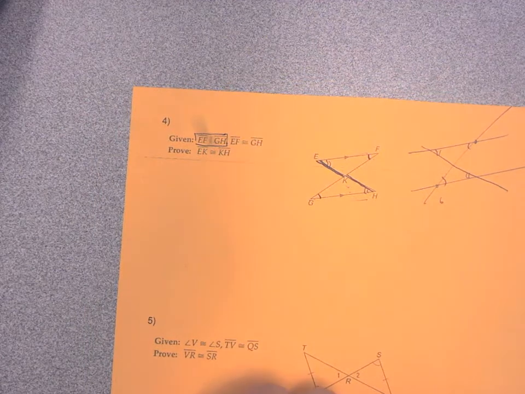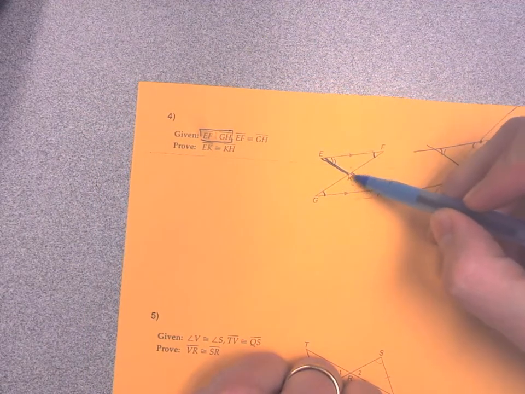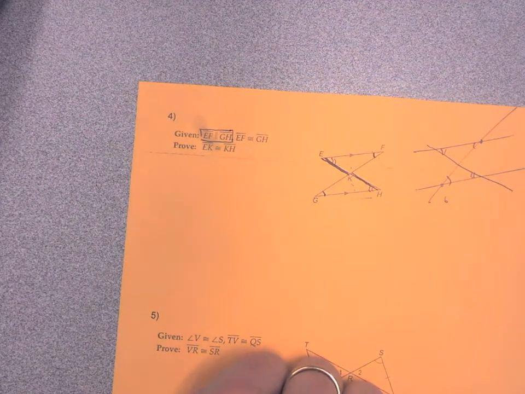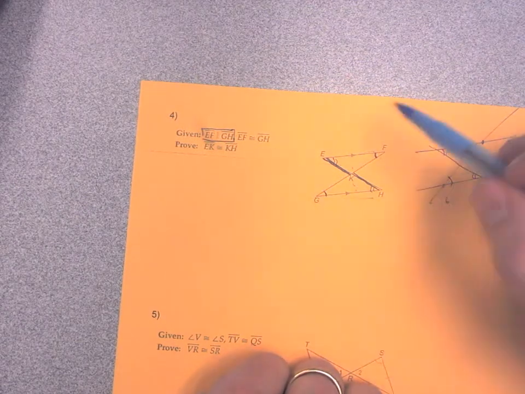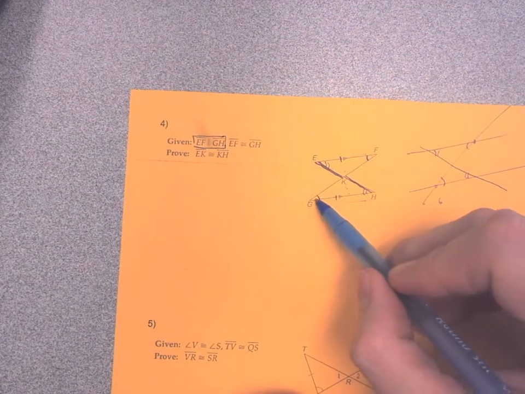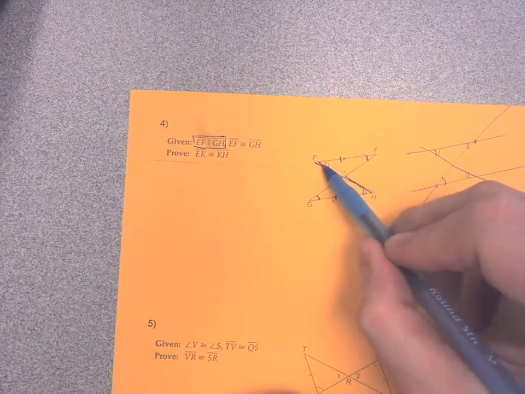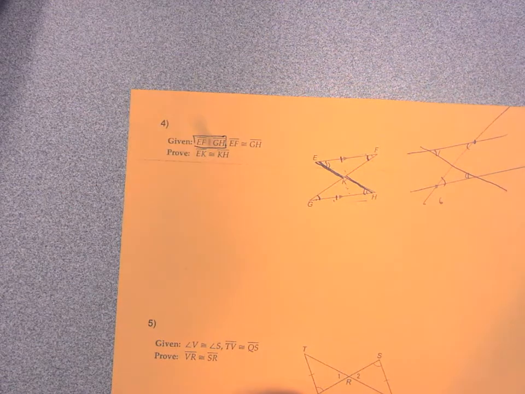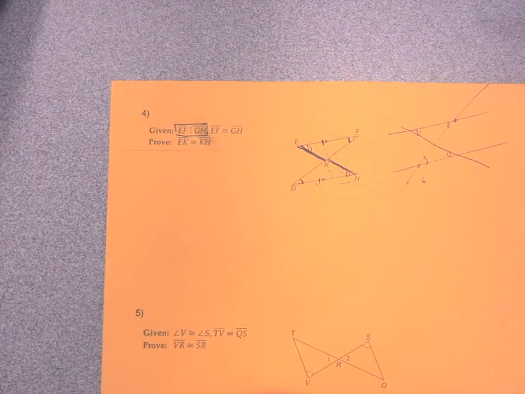We can get the other angle with the vertical angles theorem if you want to, but you actually don't have to, because EF is not just parallel to GH, it's also congruent to GH. So what you have here is an angle-side-angle congruent to an angle-side-angle. That's pretty much what you need to get that the triangles are congruent.